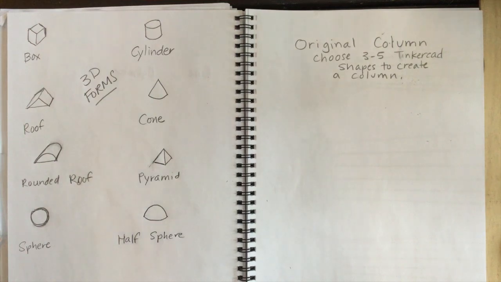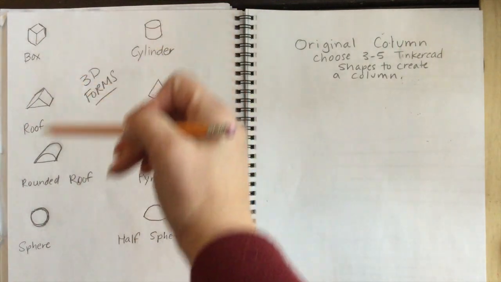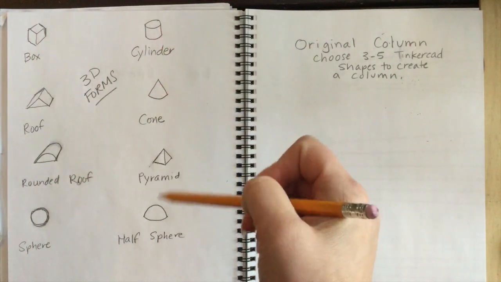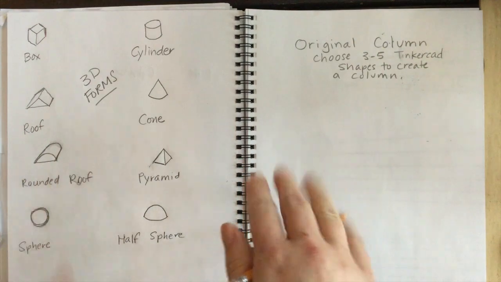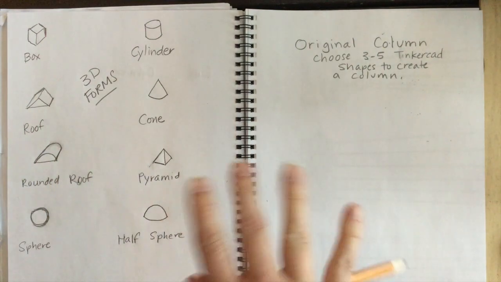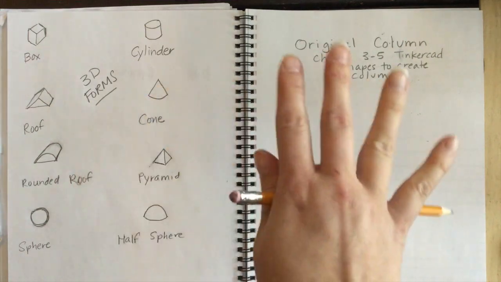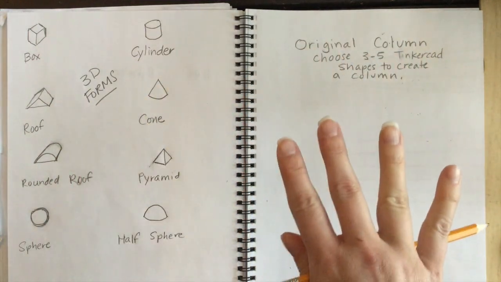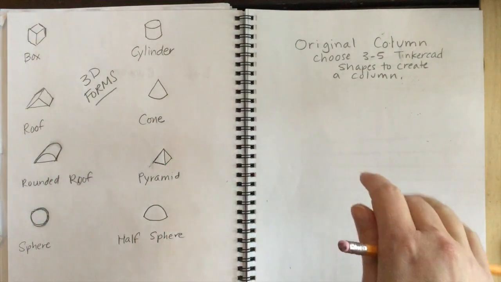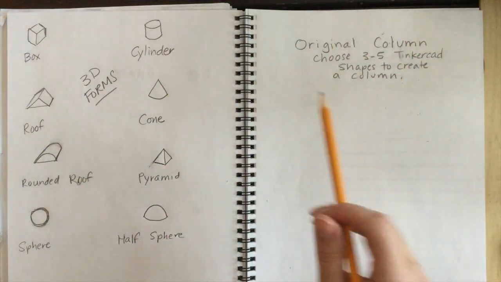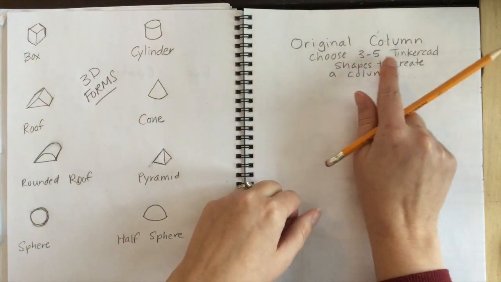Okay, fourth grade, when you go to create your original column, you want to choose 3 to 5 of those forms, those 3D forms that you learned from Tinkercad. If you didn't get a chance to draw these, that's okay. You can look on Tinkercad at the shapes that they have provided. Try not to go over 3 to 5. We are really at the very beginning stages of this process, and I don't want you to feel overwhelmed in this process. So that's why I'm limiting you to choosing just 3 to 5.